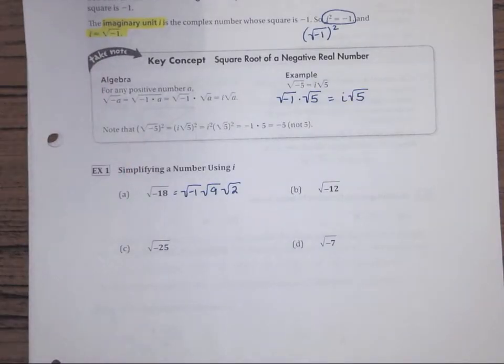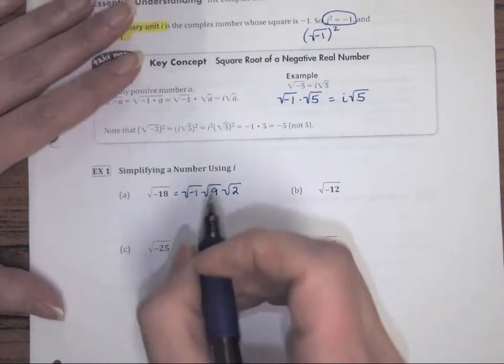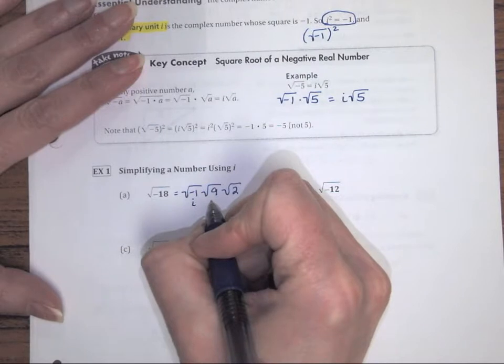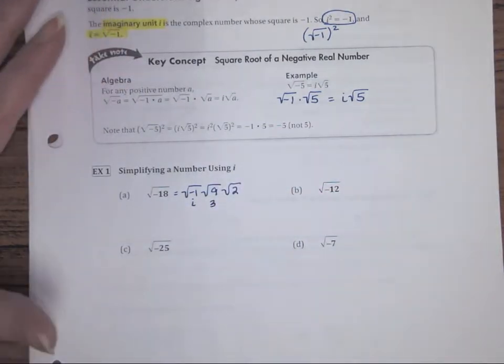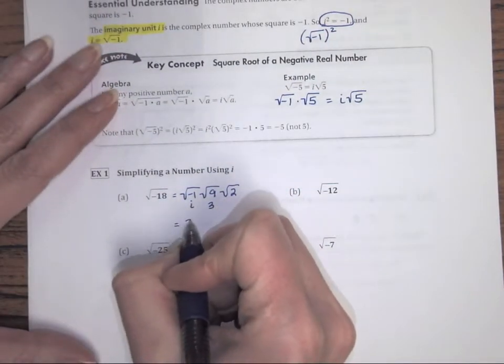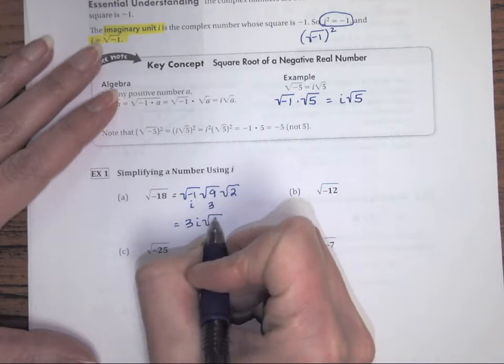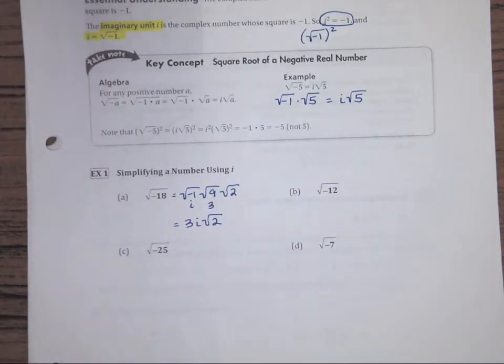Because we want that negative 1 to be all by itself. That square root of negative 1, that's an i. Square root of 9 is a 3. And so the way that this simplifies is 3i times the square root of 2. That is simplified. There is nothing else you can do with it. That is the answer.